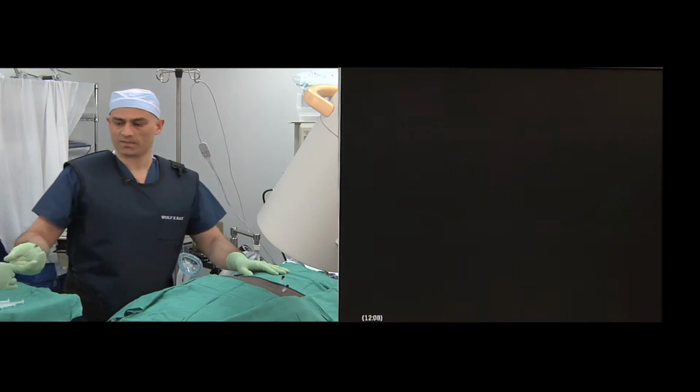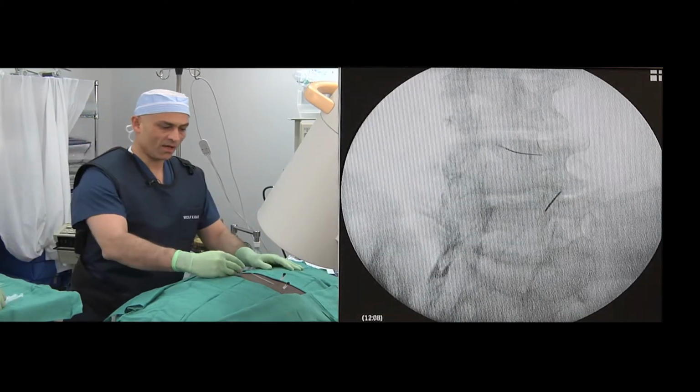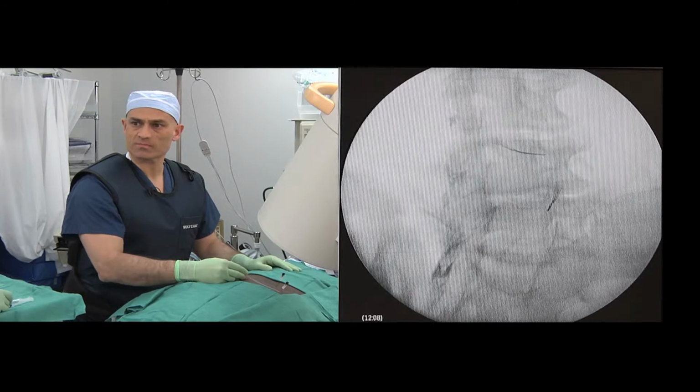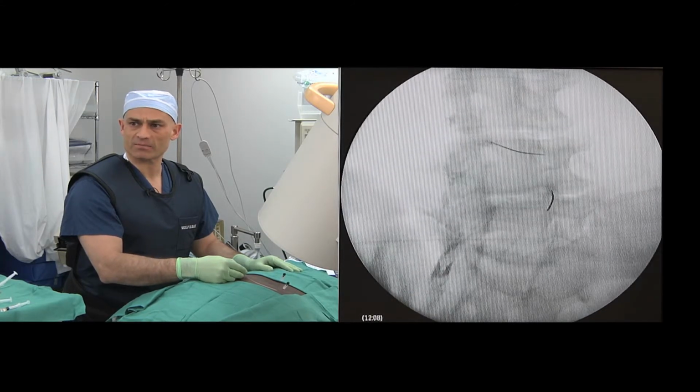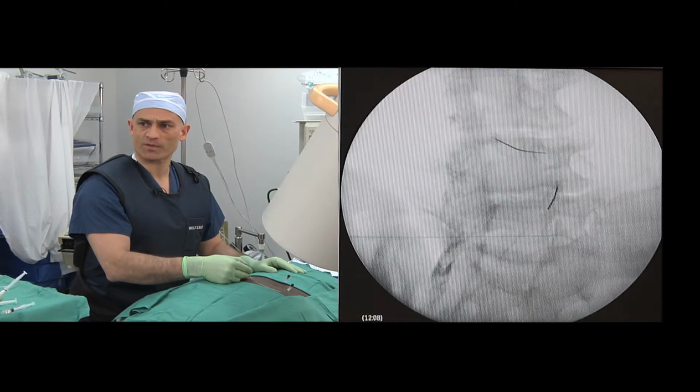Into the joint space. The L5-S1 facet joint is then addressed in a similar fashion using fluoroscopic guidance.